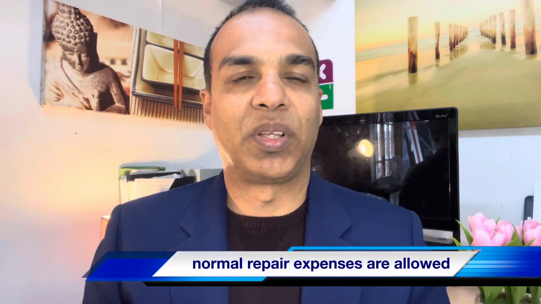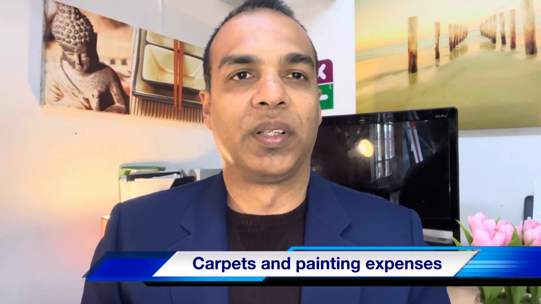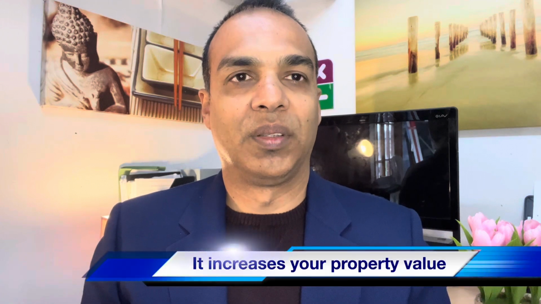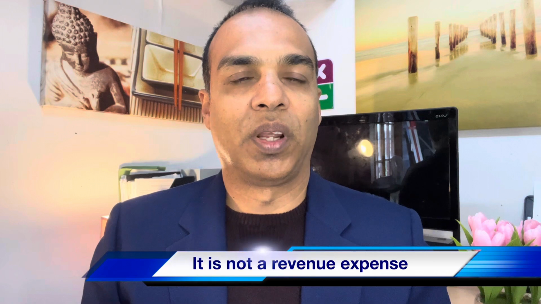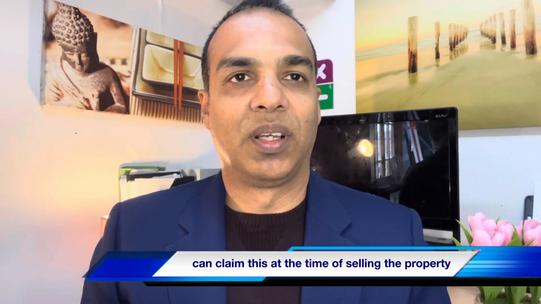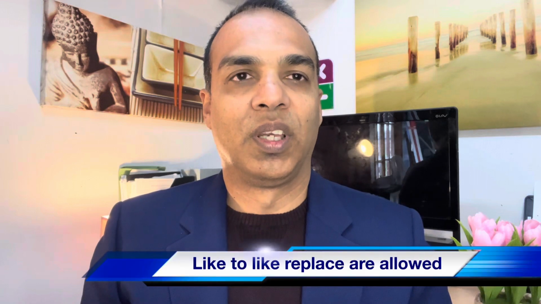Number 2, revenue expenditure. Normal repairs and expenses are allowable. Carpet, painting, repairs are allowable. However, if you replace the whole kitchen with a smart one, it increases your house value, so it is not a revenue expenditure and you cannot claim it as an expense, but you can claim this expense at the time of the property's sale. Normally, if it's a like-for-like replacement, you can claim it as a revenue expense.